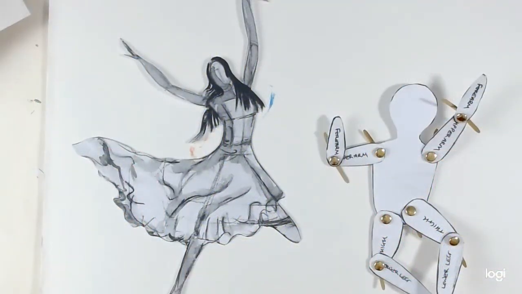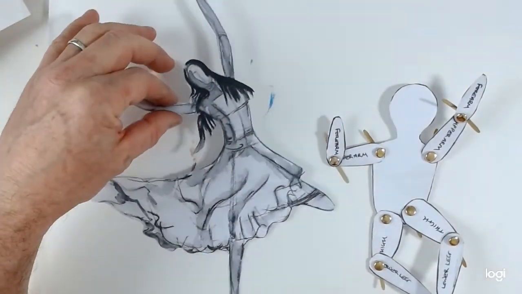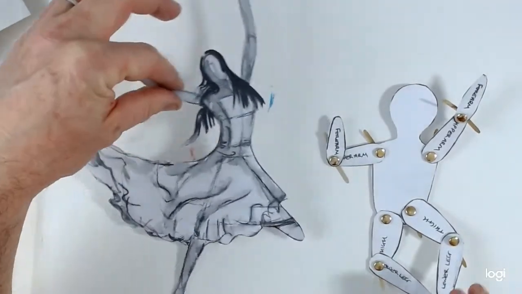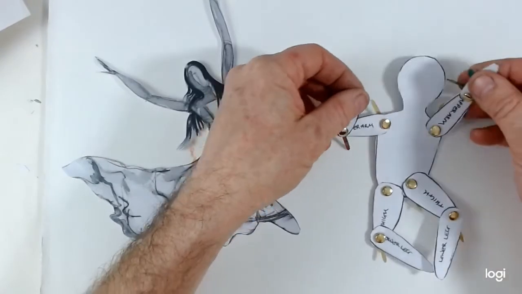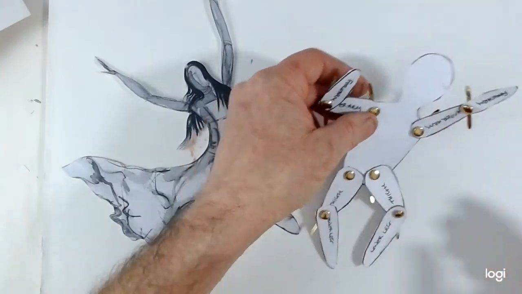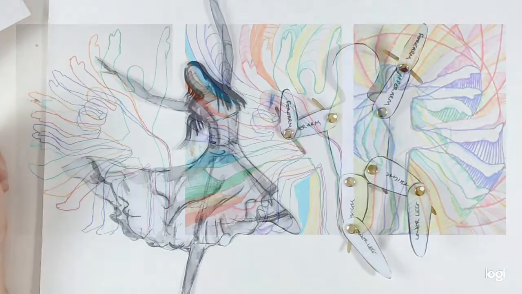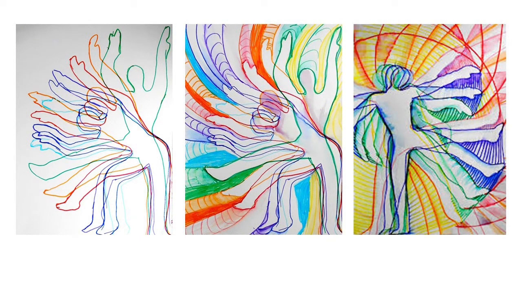So the easiest way to approach this technique is to draw around a silhouette that you've already got, repeatedly moving it around, or you can always make yourself a little movable figure like this so that you can change the pose as you go along. And the images I'm going to show you now were made in that way. So hopefully you can see the figure has been repeated over and over in these examples with different coloured lines, and then they've worked back in around them to develop and elaborate their design.